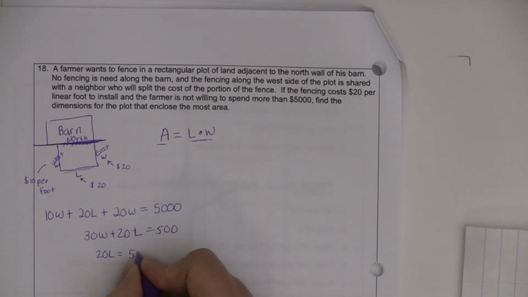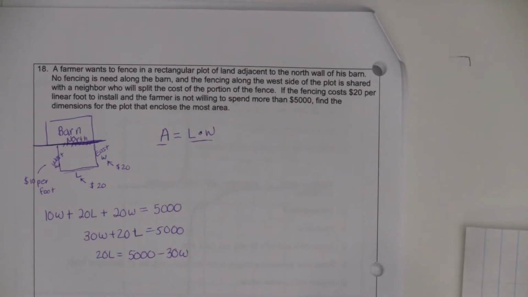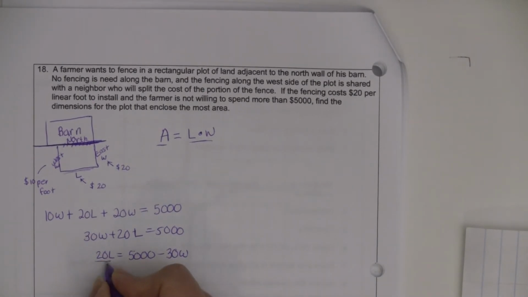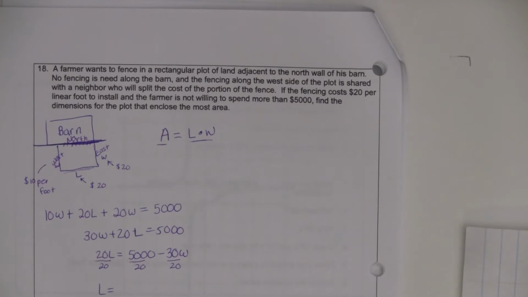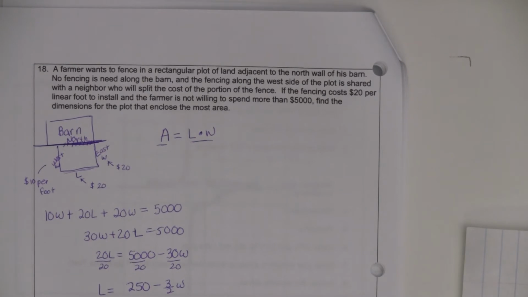So 5,000, look, I caught that, minus 30W is going to equal 20L. And then I'm going to divide each piece by 20. So I'm going to get L equals, now 5,000 I think divides by 20 evenly. And so that's nice. So this is 250, and then that's minus, and I'm going to put 3 over 2 W. And so if you were a 1.5W kind of person, you could have that as well.